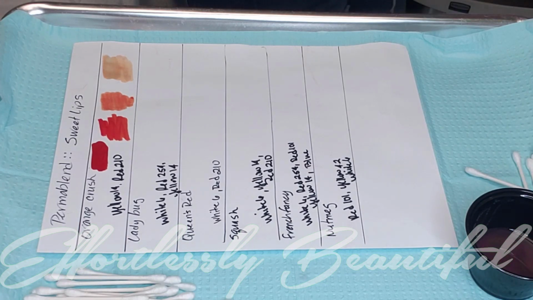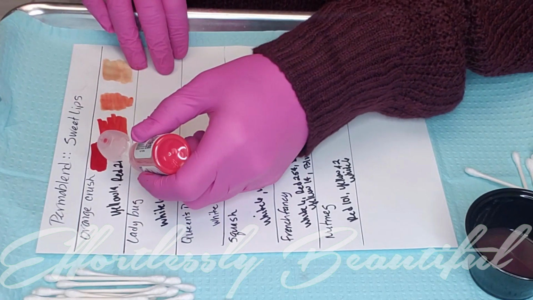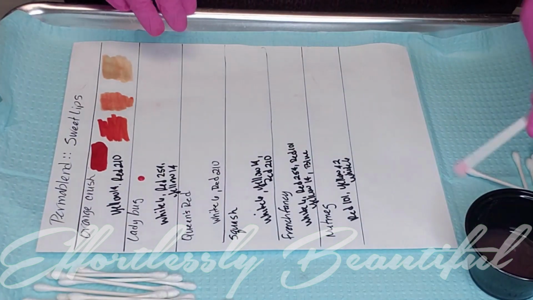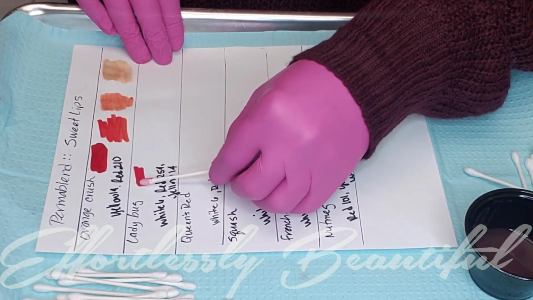Ladybug is red 254 and yellow 14. So we saw red 254 before, and we know that it's a little on the cooler side, but the yellow provides a little bit of insurance and warms it up quite a bit. So you can see that this is a really pretty pink, almost the color of my gloves.